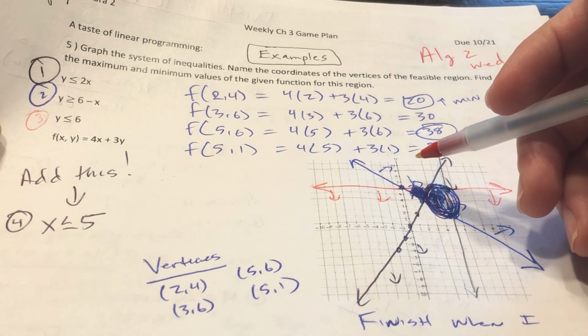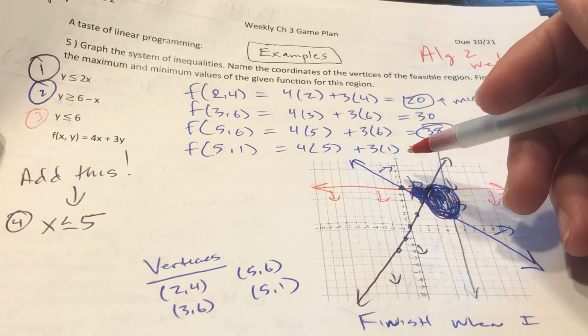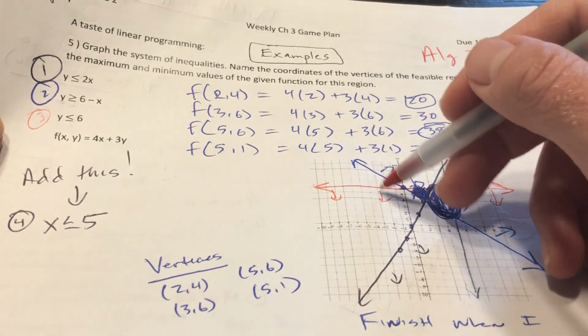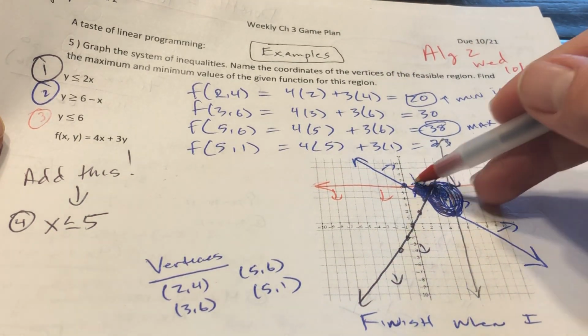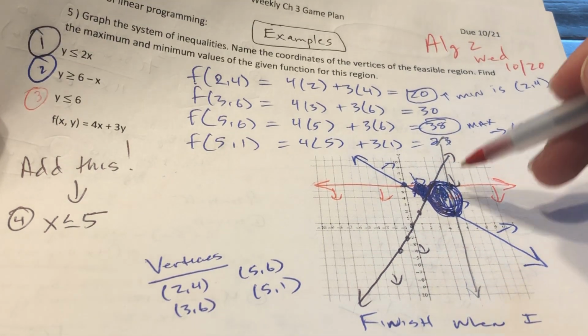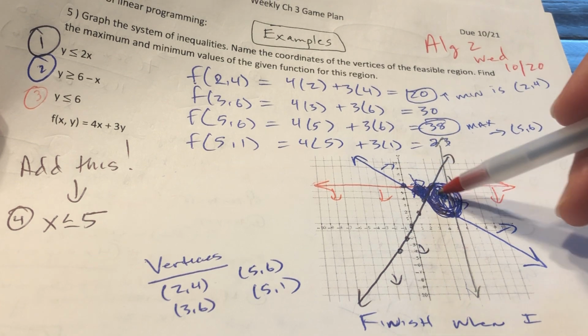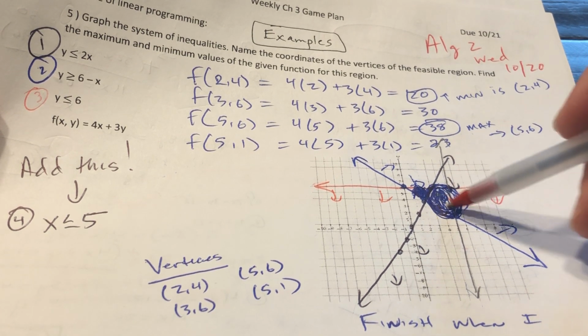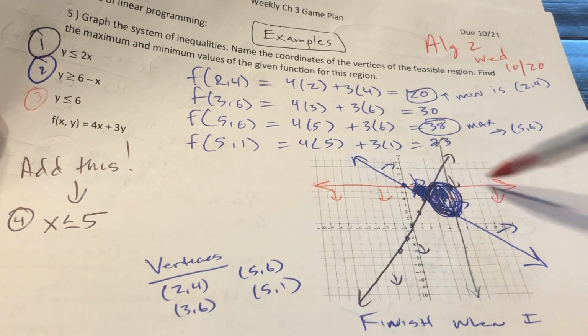Then I have y is less than or equal to 6, so you can have 6 or fewer of whatever y is. Solid horizontal line, and I'm shading below. So something in here is now taking shape, right? This is less than or equal to. So something in here is taking shape.